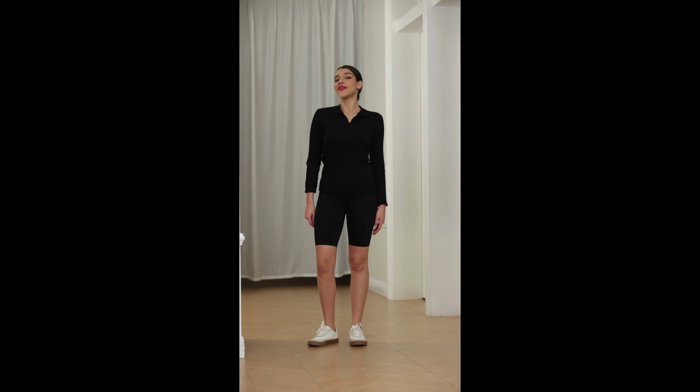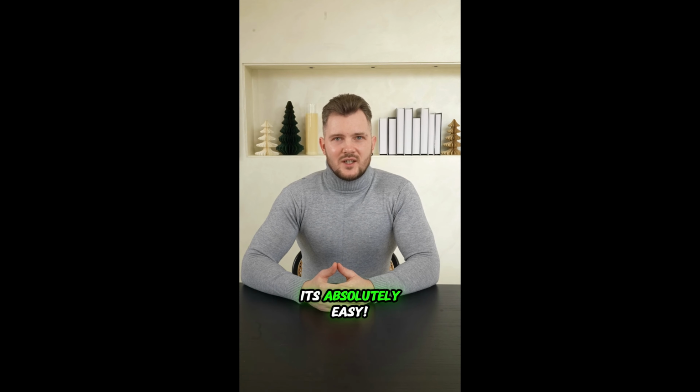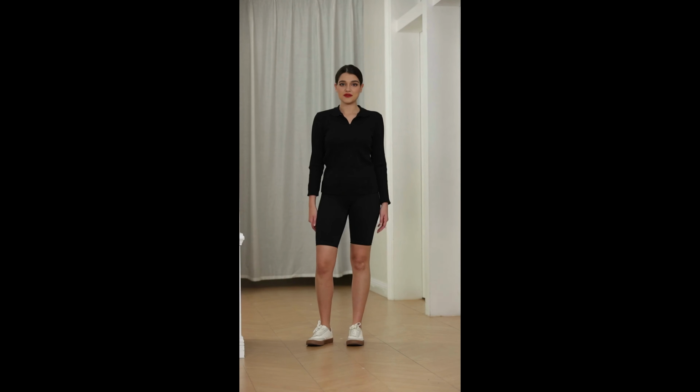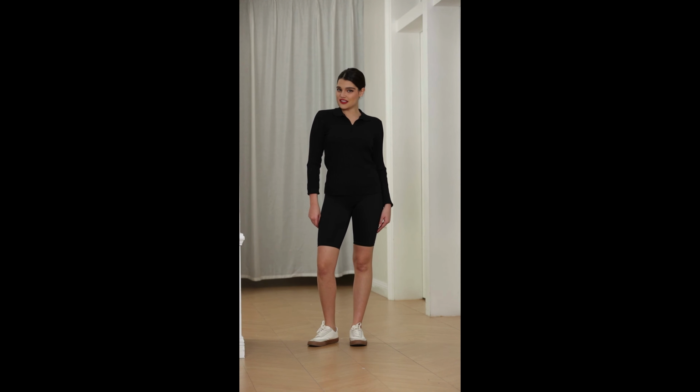Did you know you can create realistic avatars like me in CapCut? Yes, CapCut. It's absolutely easy. I know you want to know how I did it. Well, stick around. I will show you exactly how it's done.